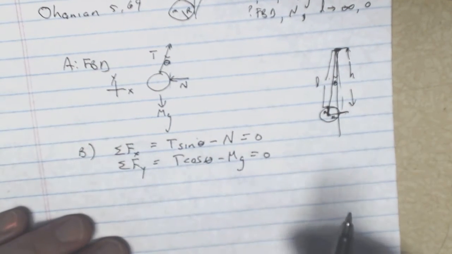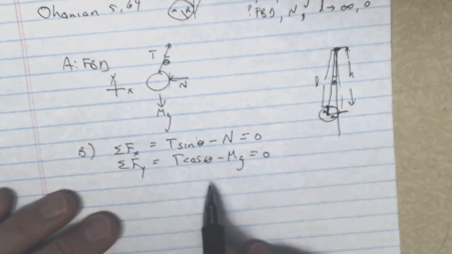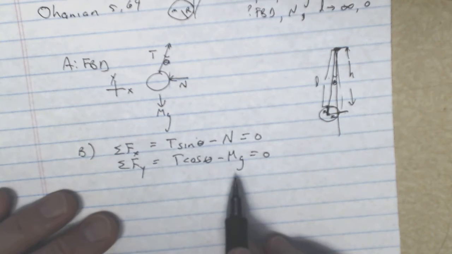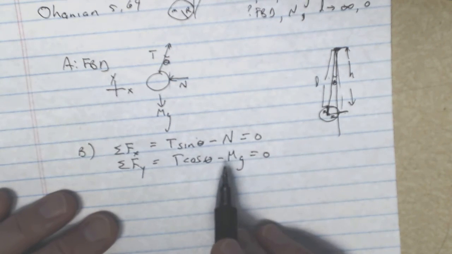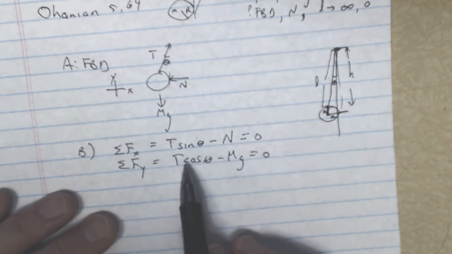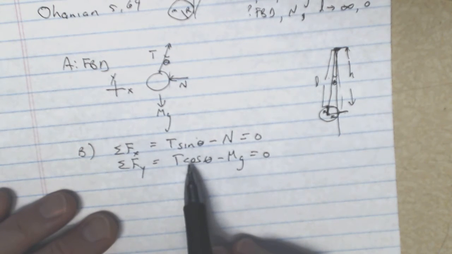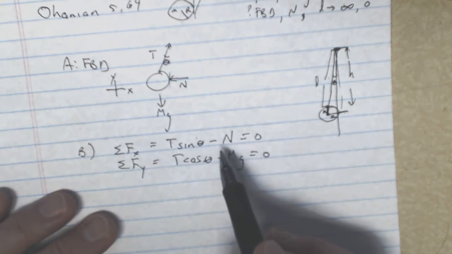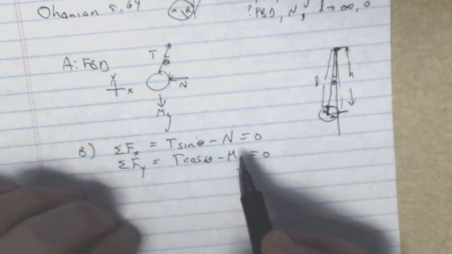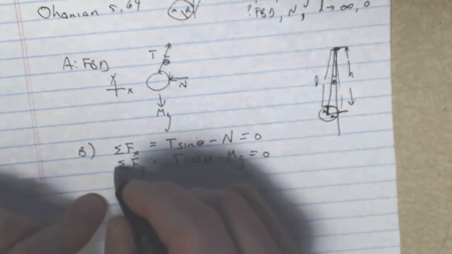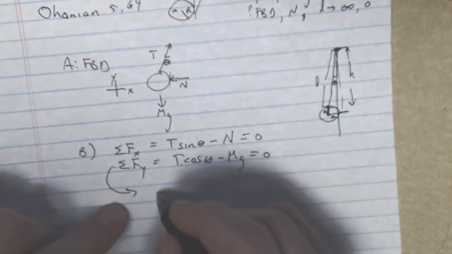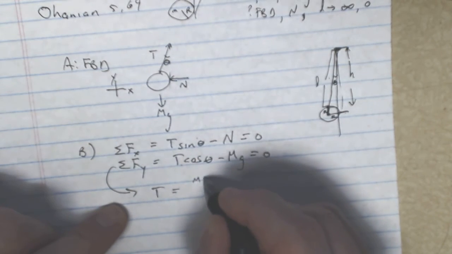The easiest way to solve this problem is to solve for the tension directly using the y equation. The y equation will tell you T equals mg over cosine theta.